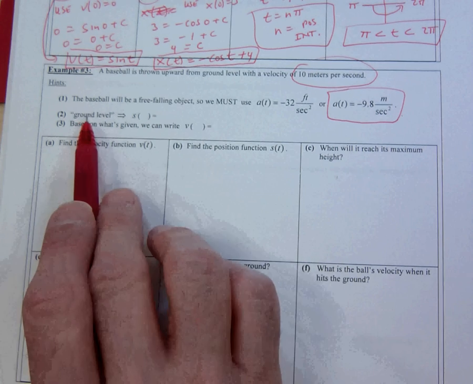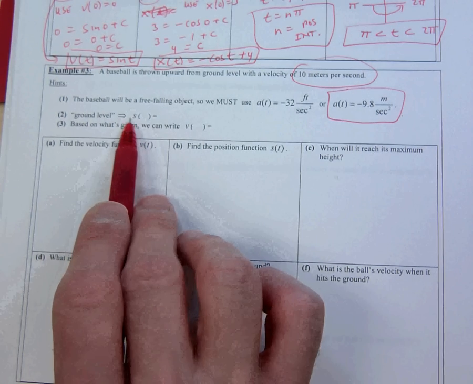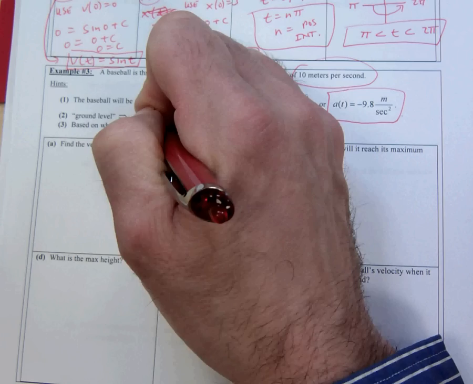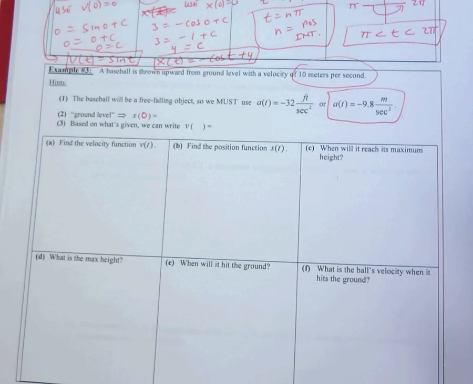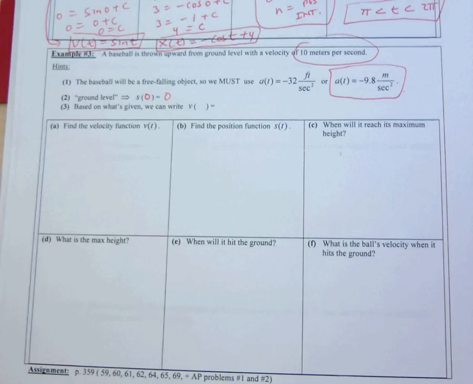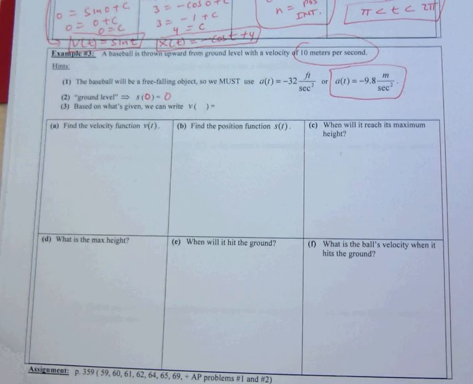When something's at ground level, what can you say about the position? Yeah, if it starts at the ground level, that means at the start, in other words, at time equals 0, the position S is 0, right? 0 meters, right? Okay. All right.